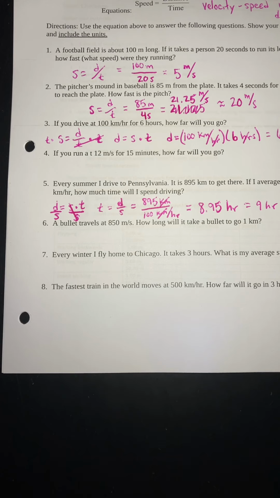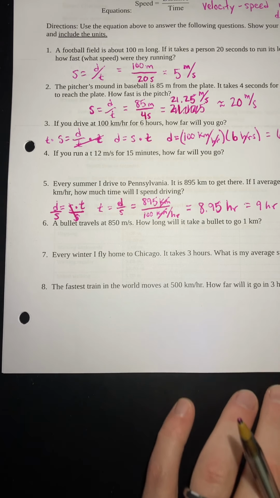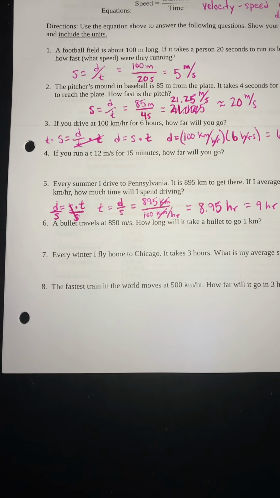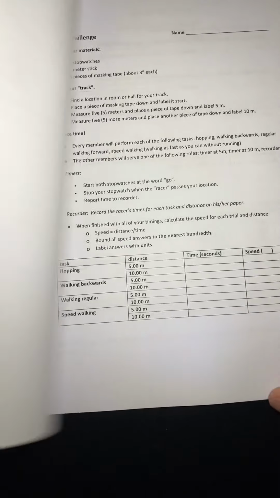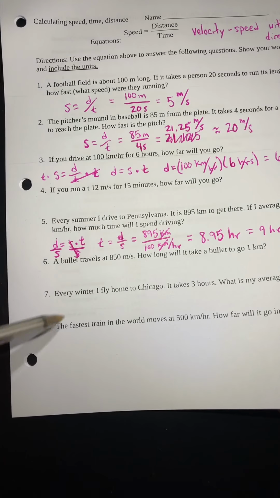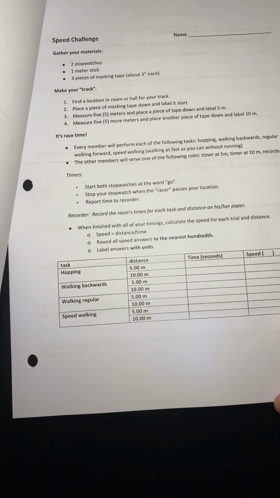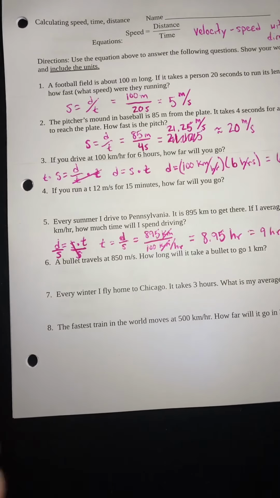All right, does anybody have any questions? Okay. I'm going to give you about 10, maybe 15 minutes. I want you to do the rest of the problems that are here, which gives you 1, 2, 3, 4, 5. Okay? Going to number 9. All right?